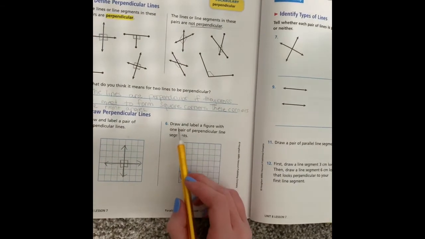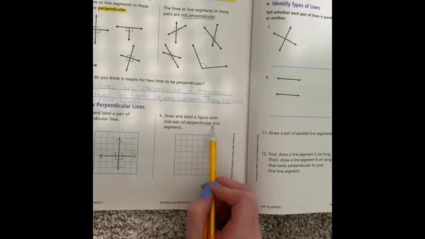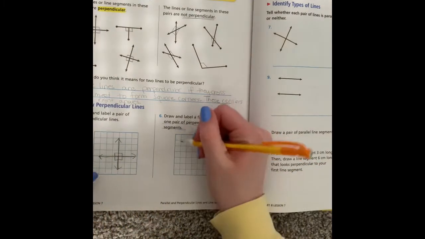So when we look at number 6, it says draw and label a figure with one pair of perpendicular line segments. So if we want to draw a figure with one pair of perpendicular line segments, a figure we could draw is a right triangle.